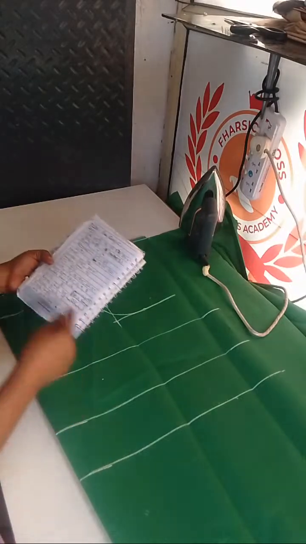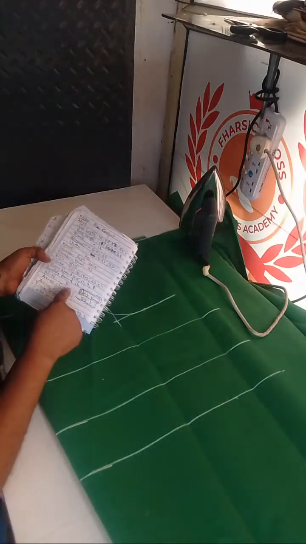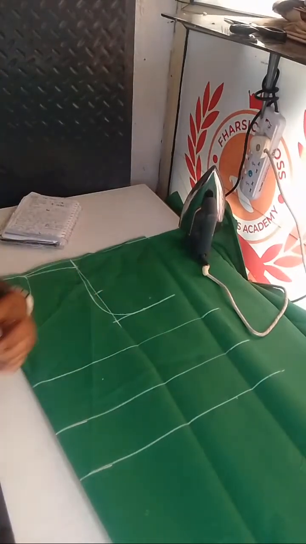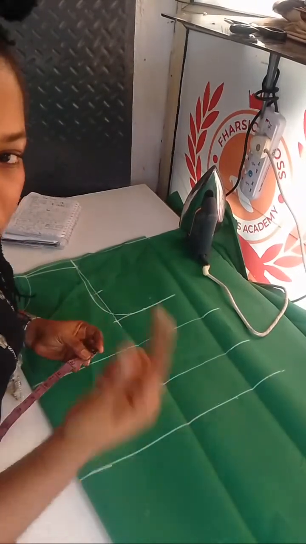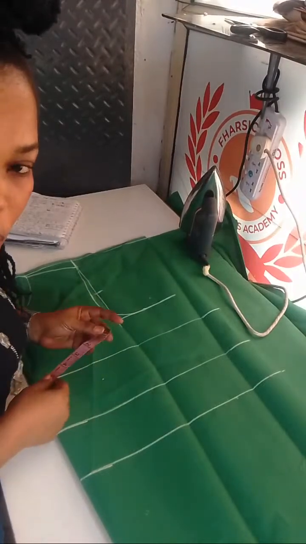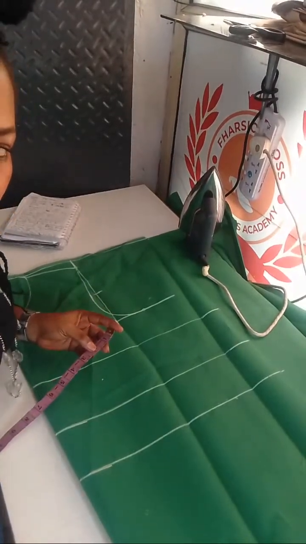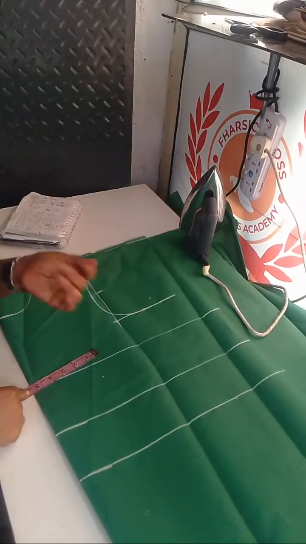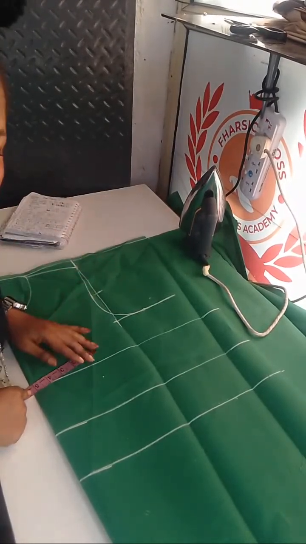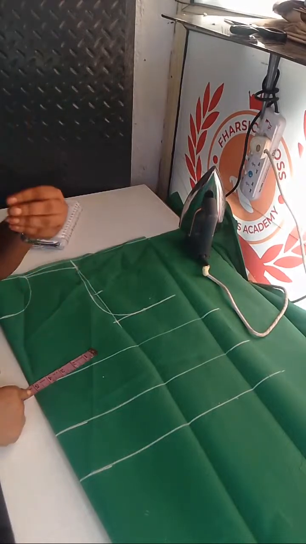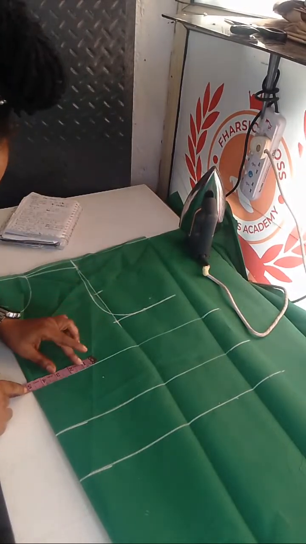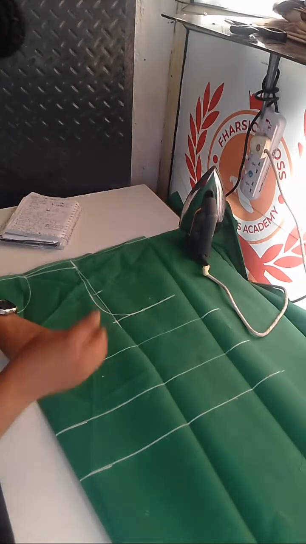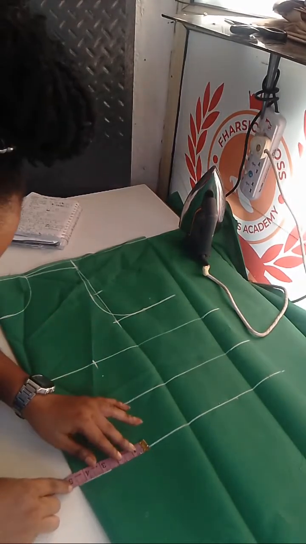So the next thing for us to do is to input our bust span. Our bust span is 8 divided by 2, we are going to have 4. We'll add 0.5 to it to make it 4.5. So this is our bust span. Our bust span is 4.5.